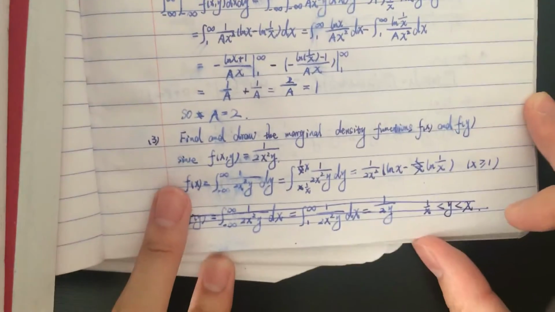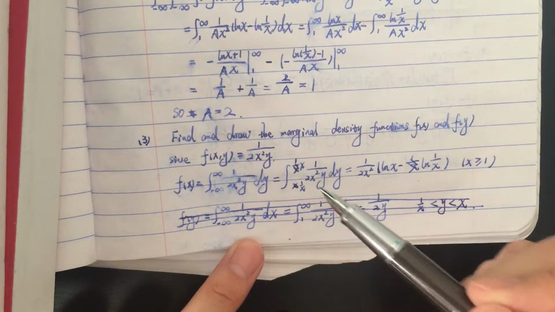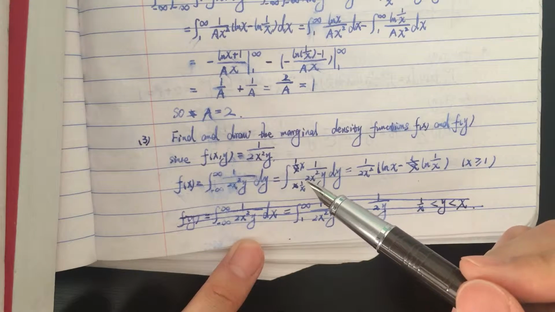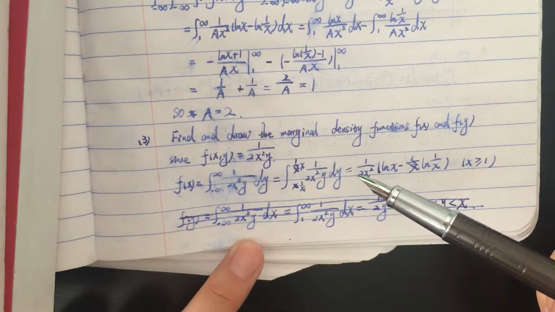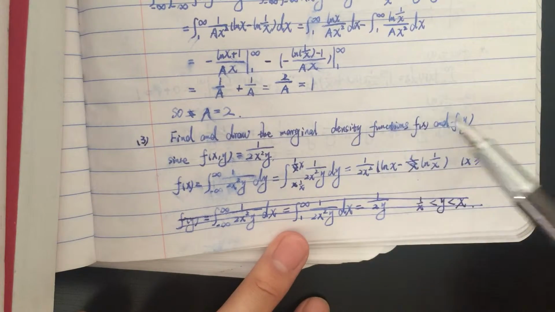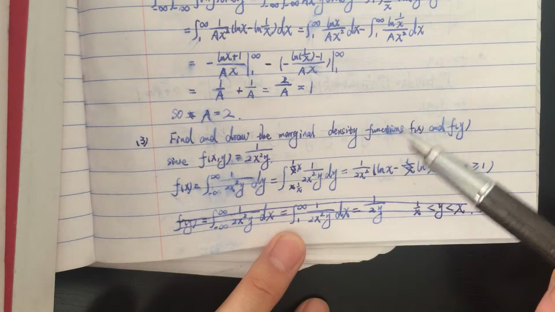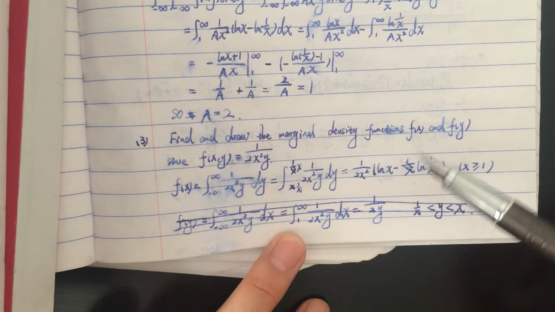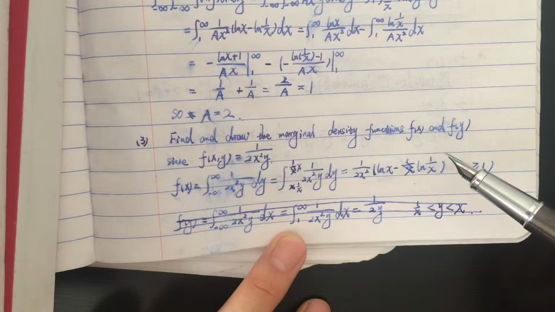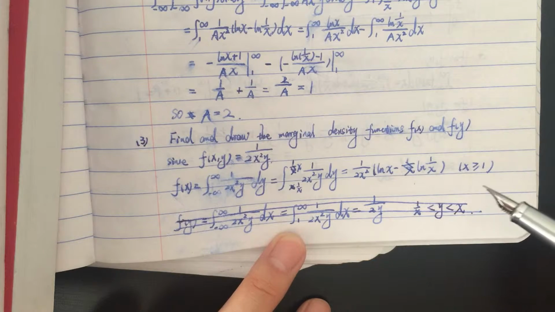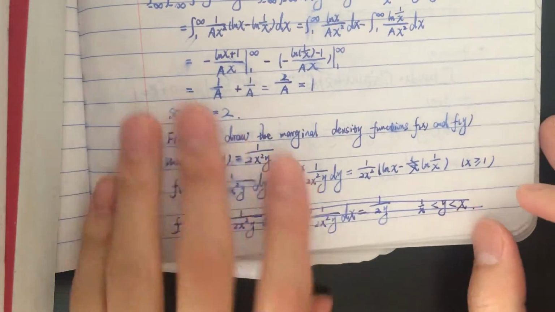So the limits are 1 over x to x. After integration, we get the result: 1 over 2x squared times (ln x minus ln of 1 over x), for x larger than or equal to 1.